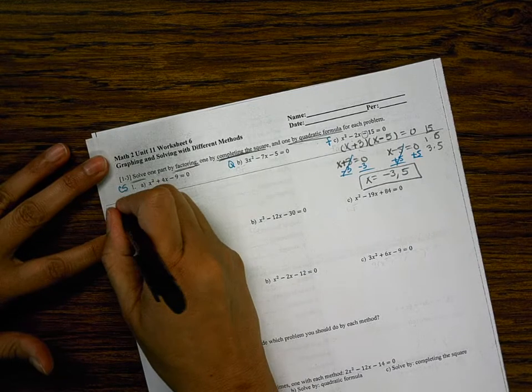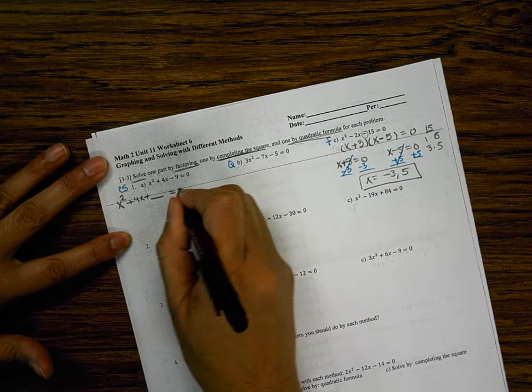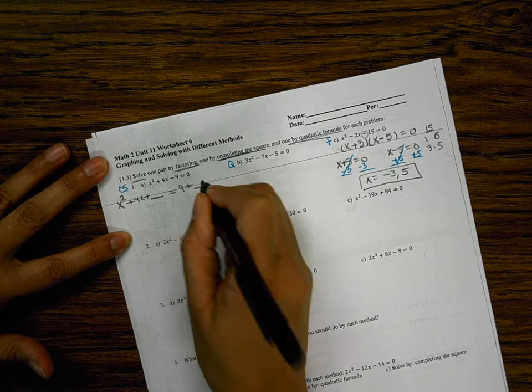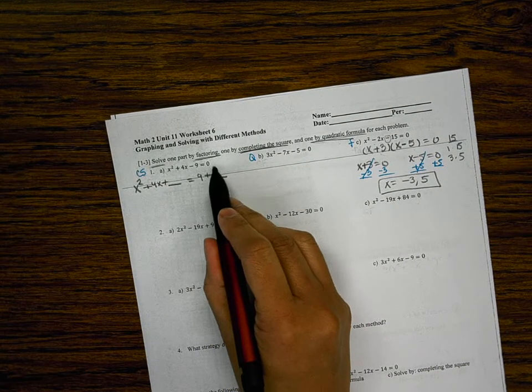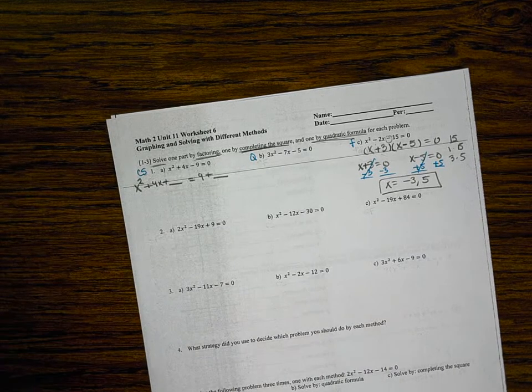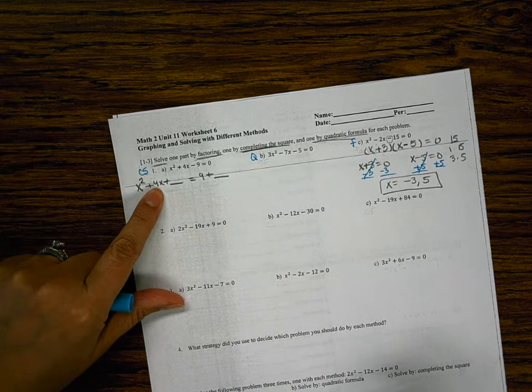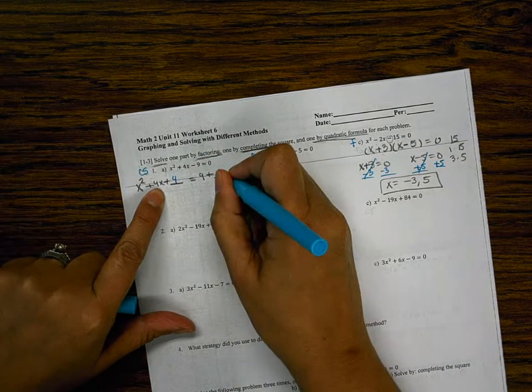Okay. X squared plus 4x plus blank equals positive 9 plus blank. Where did I get the positive 9 from? I added the 9 to the other side. 0 plus 9 is 9. Put plus blanks because I'm going to complete the square. Cut the 4 in half, that's 2. 2 squared is 4.